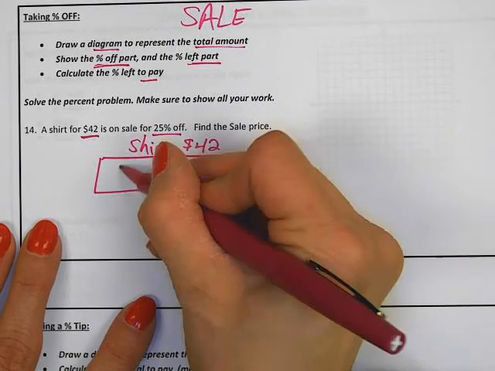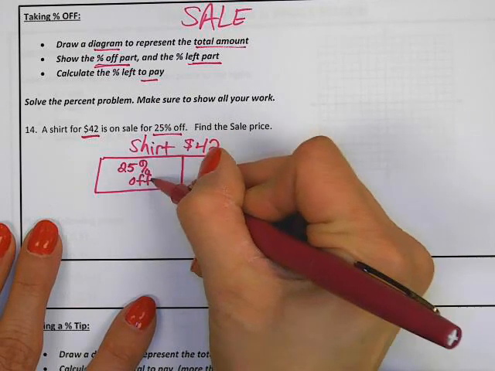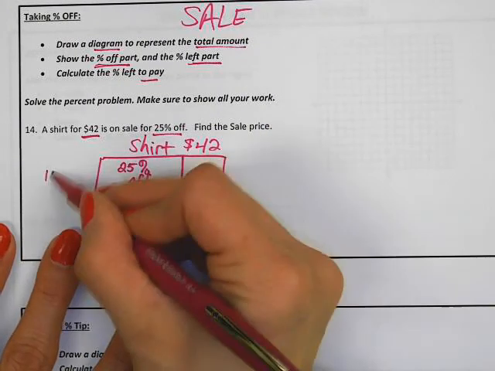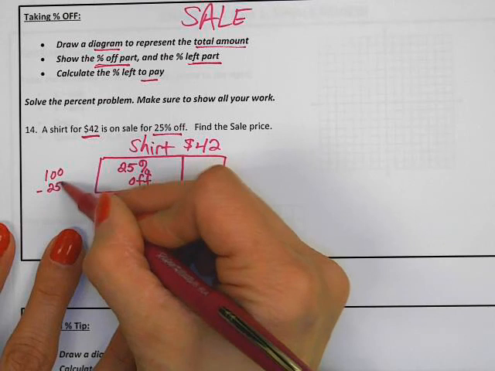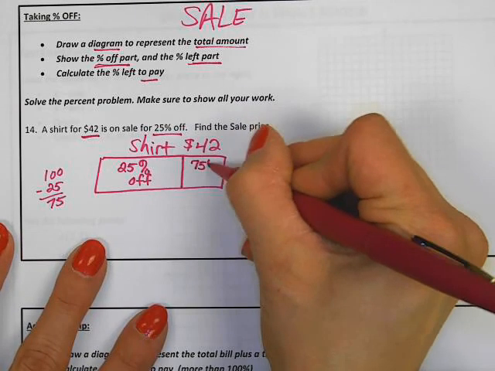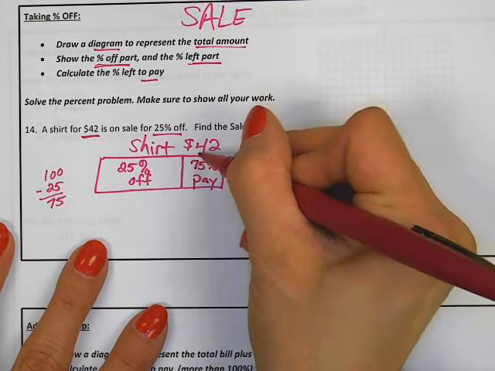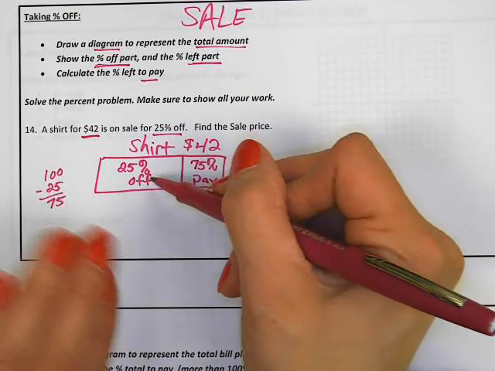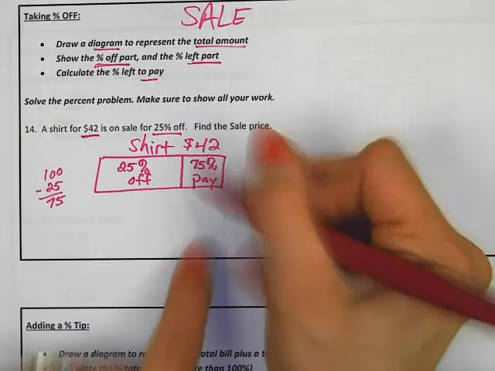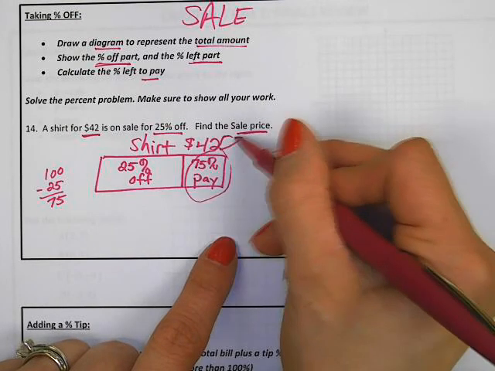They are going to take 25% off. And then what's left? If you take 100% and subtract 25, you get 75%. So there's 75% left, and that's what I'm going to pay. I'm not going to pay all of it. They're going to take 25% off, and I'm going to pay what's left. All right, so this is what I want to figure out. Find the sale price. Here's the sale price right there.